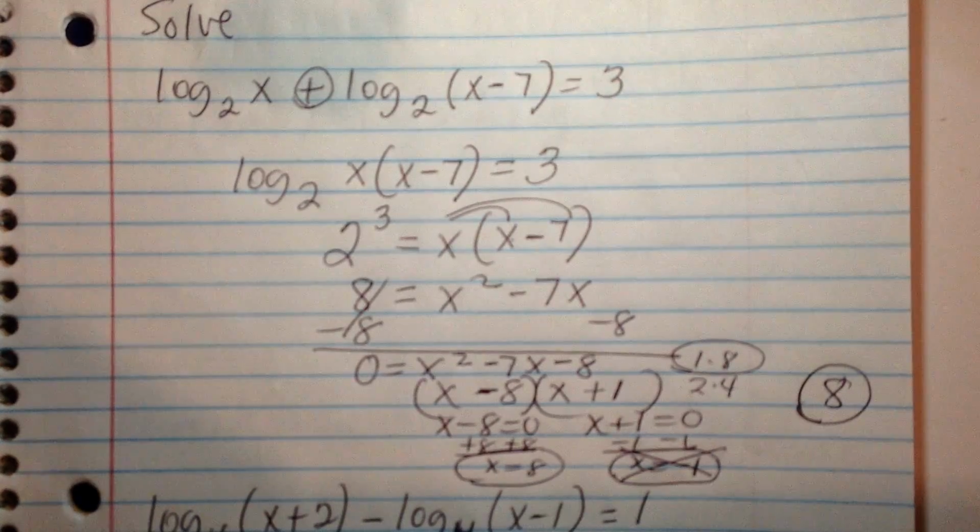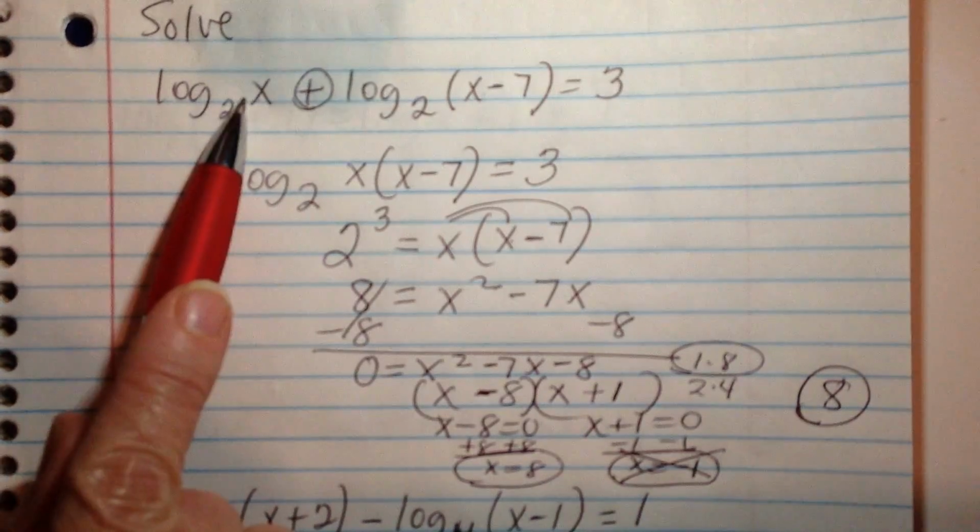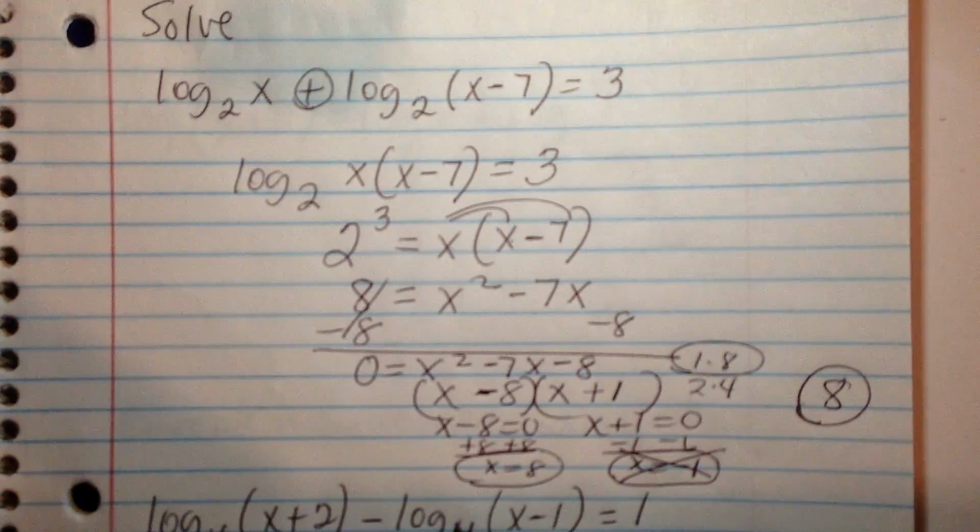Once you are finished working your problem, you have to check and make sure that your answers are not requiring you to take the log of a negative, because you cannot do it. When we checked negative 1 and plugged it in, it was asking me to take the log of a negative number, and I cannot do that, so I had to cross it out.